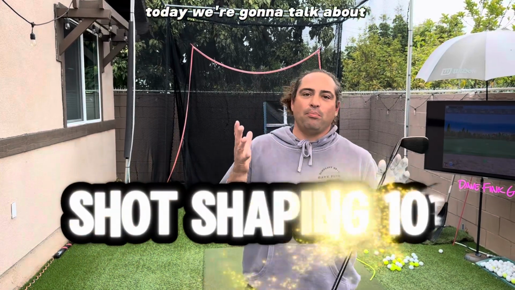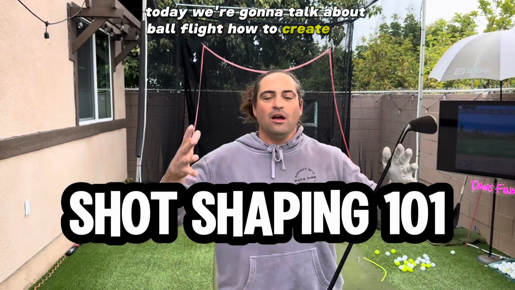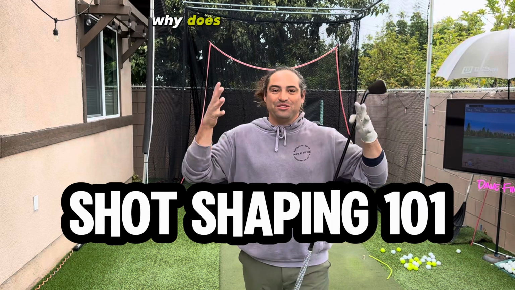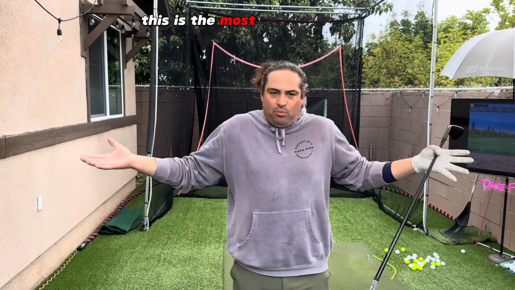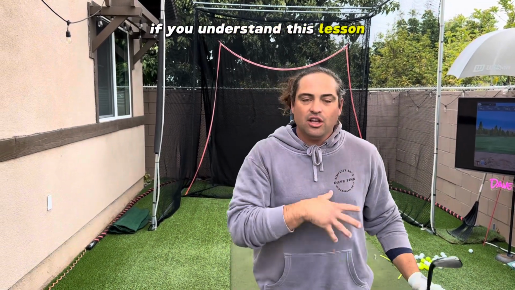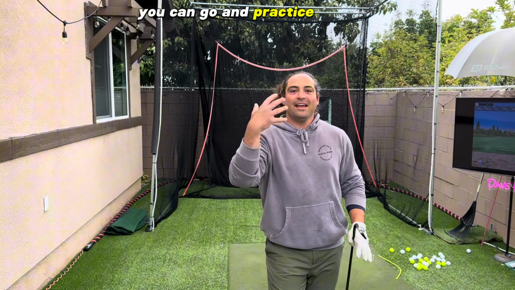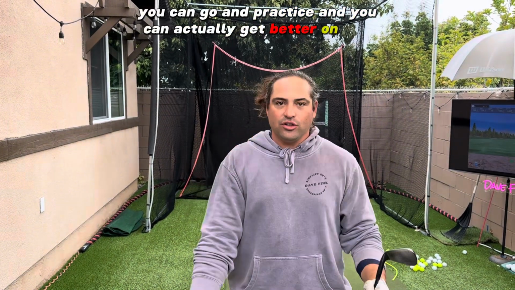Today we're going to talk about ball flight, how to create ball flight. Why does the ball go left to right or right to left? This is the most important part about golf. If you understand this lesson, you can go and practice and you can actually get better on your own.